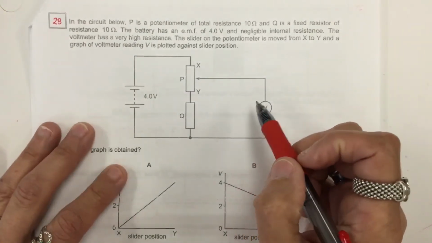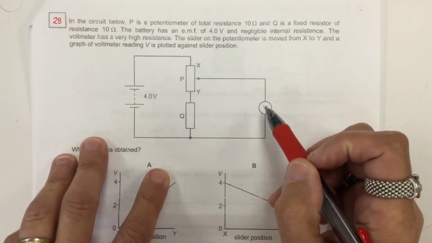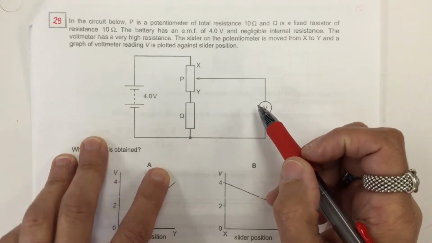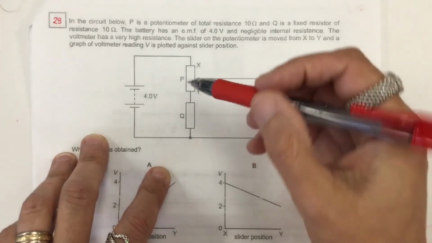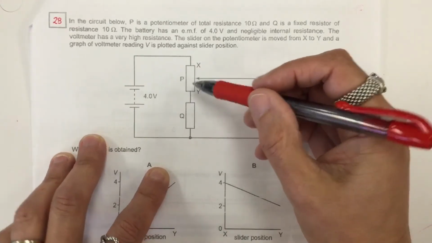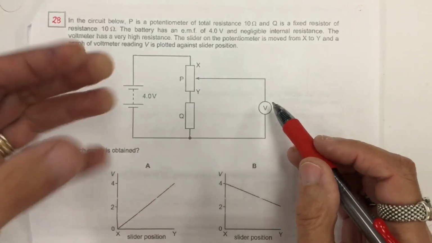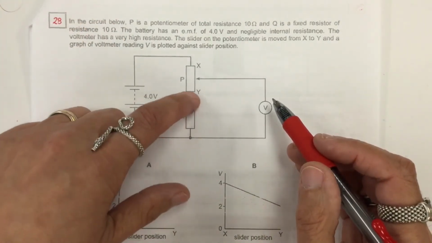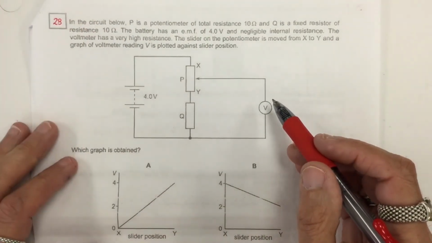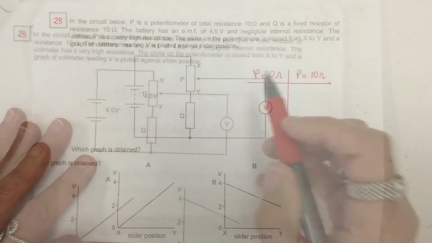So we could use the output voltage formula and the extreme values of the potentiometer and calculate those two values for when it's 0 and when it's 10. So let's see what we get.